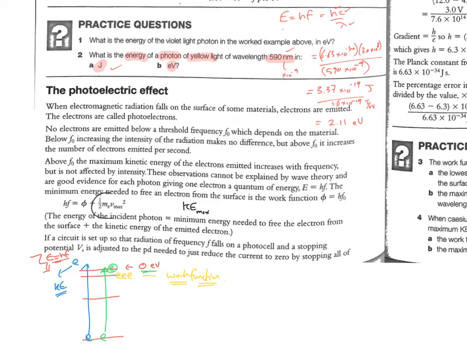So, in other words, that section there equals the energy of the photons, the hf, the energy of the photons coming in, minus the work function needed for the electrons to escape in the first place. So that's the same equation, just in a different layout.